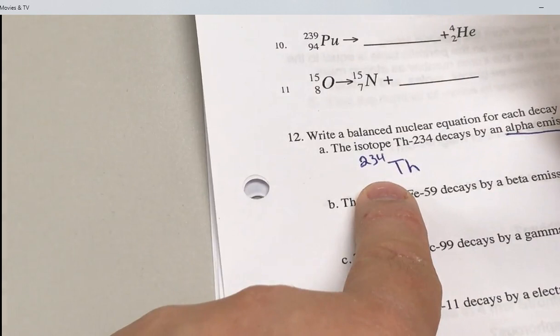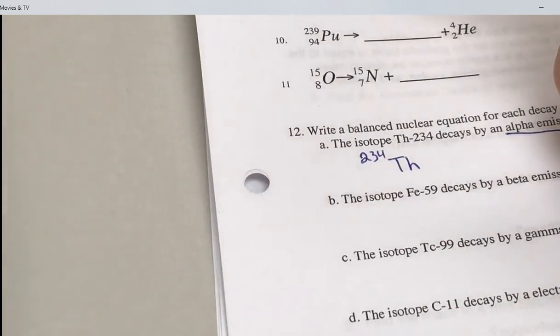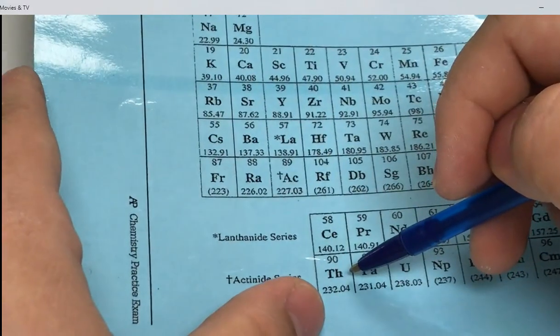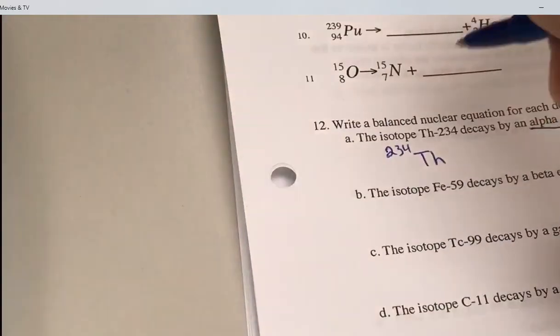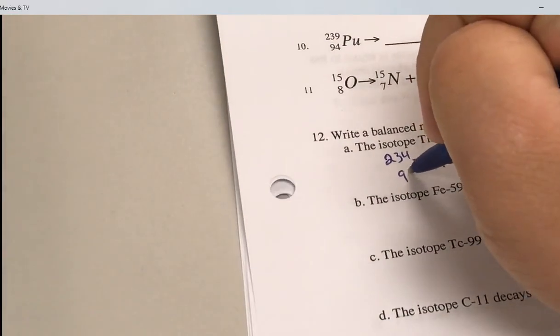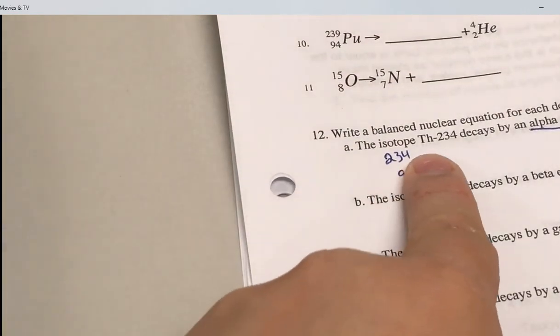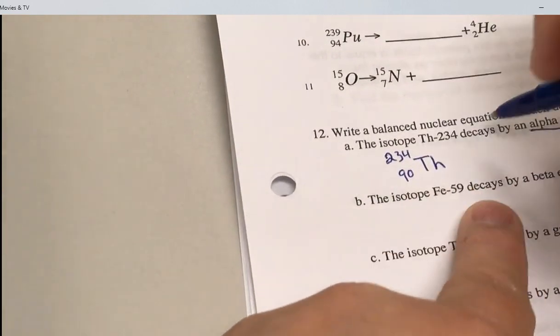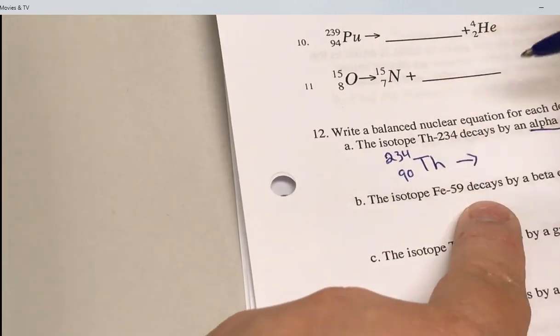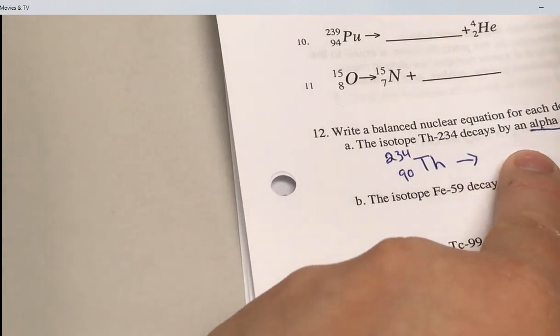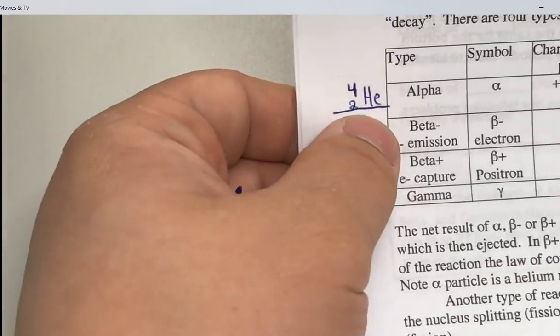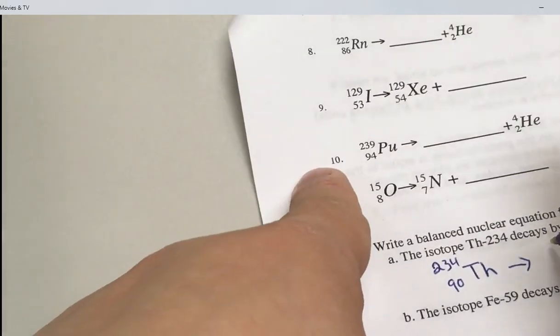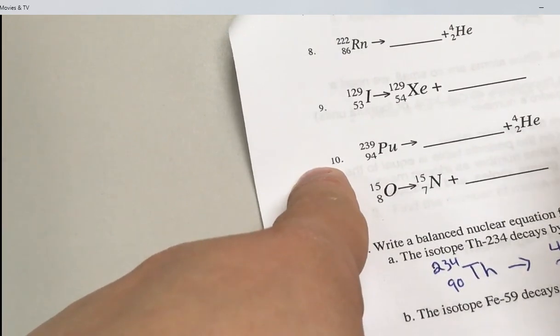And the way we figure out the bottom number is you go find thorium on here, and TH is right down at the bottom at 90. We're going to write 90 just like that. And it says the isotope thorium-234 decays. We're going to represent that with an arrow by an alpha emission. If we flip back to the front page, alpha emission was 4,2 He. Therefore, we're going to write an alpha particle, 4,2 He.